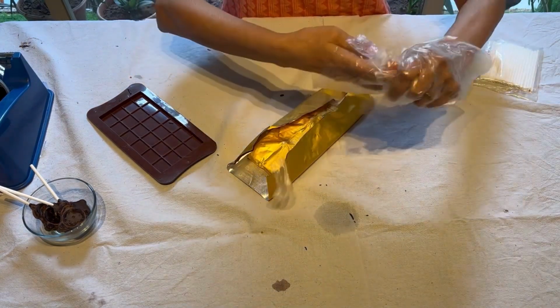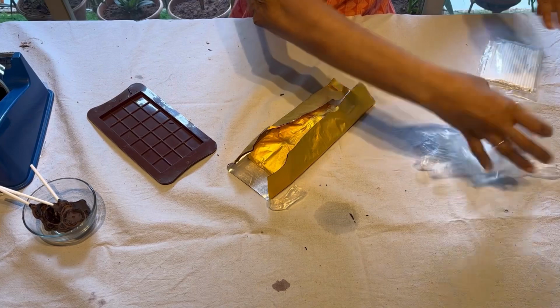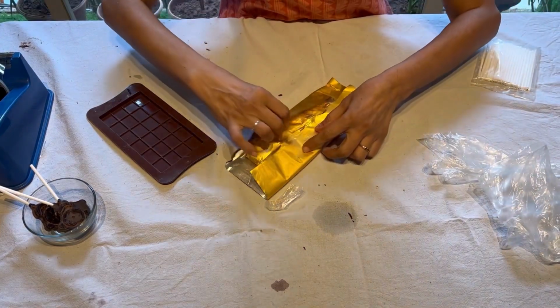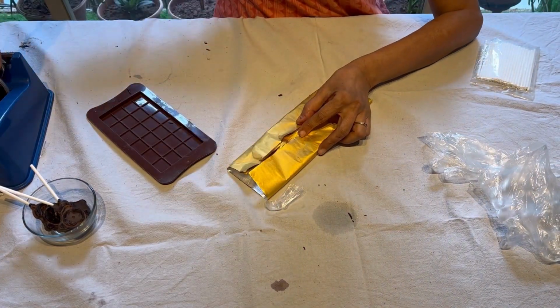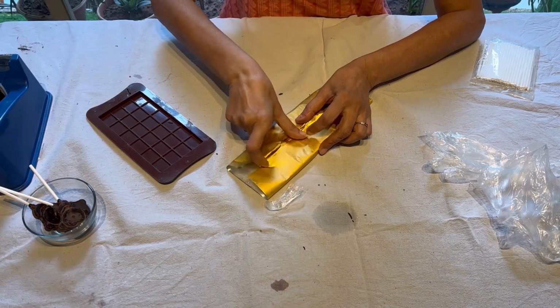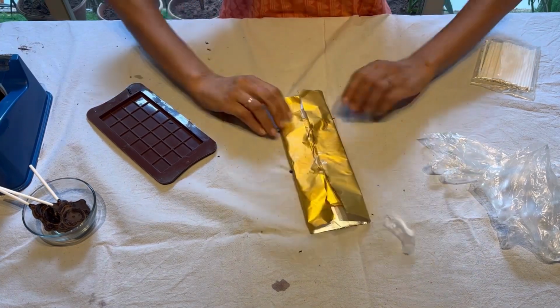Okay, I think I can remove my gloves now. The main part is done.